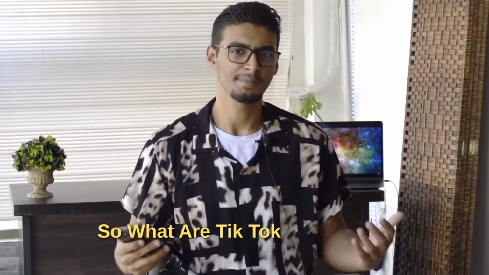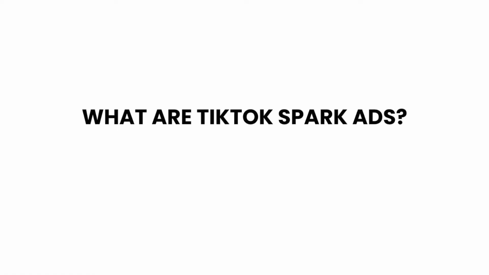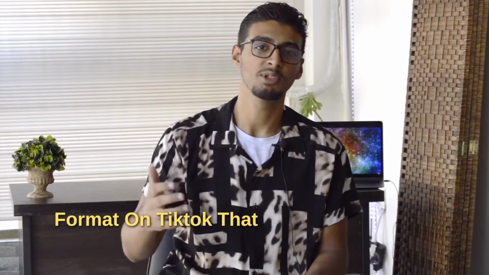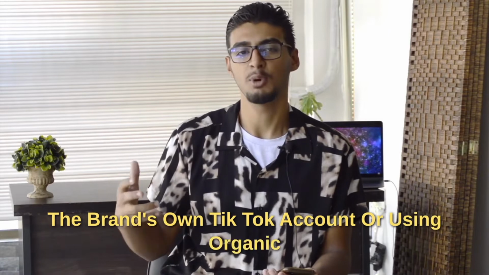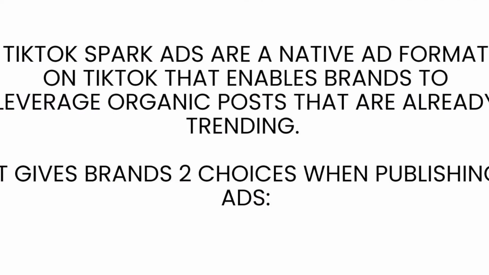So what are TikTok Spark Ads? TikTok Spark Ads are a native ad format on TikTok that enables brands to leverage organic posts that are already trending. It gives brands choices when publishing ads, using the brand's own TikTok account or using organic posts by other content creators on TikTok.